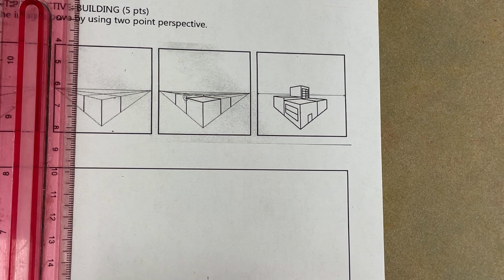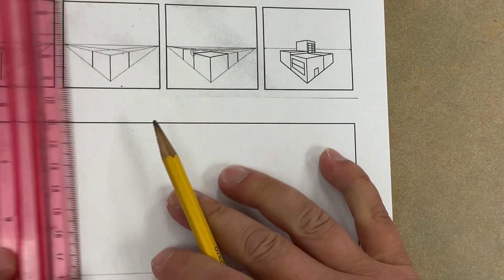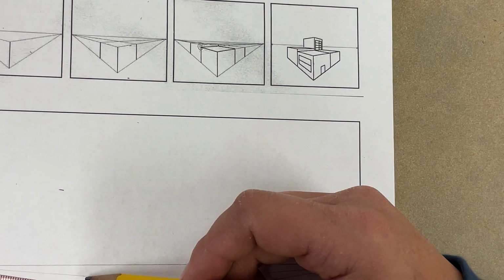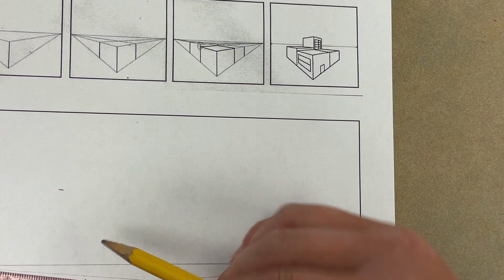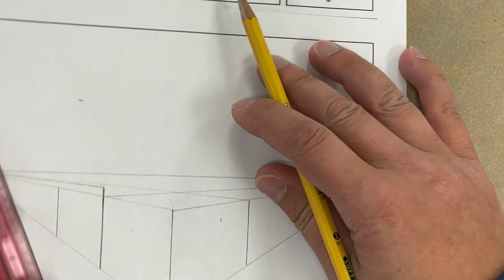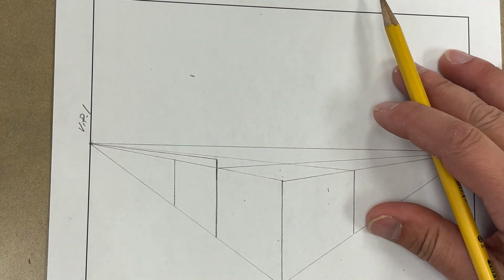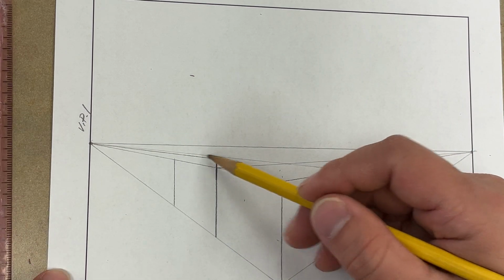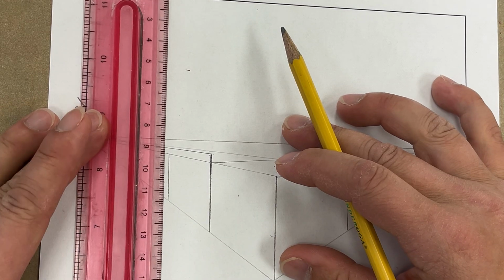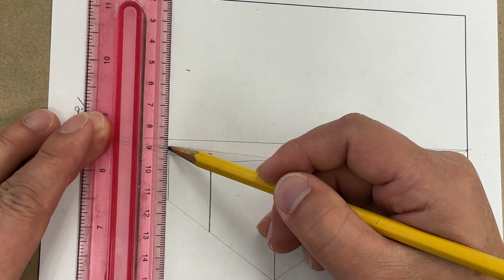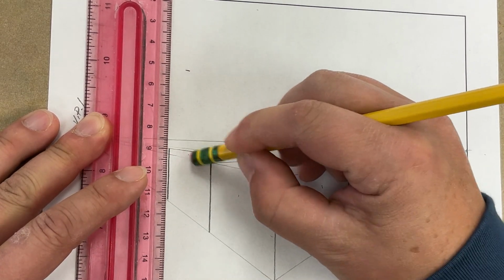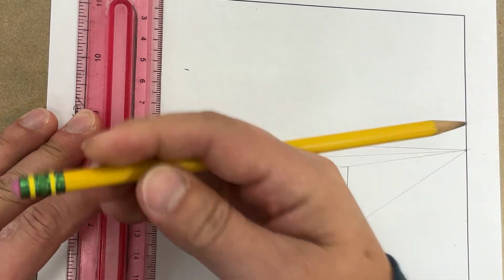So then that means I need to pull that line up, run this edge to my vanishing point, and if I did that, this top edge here now dictates the height of the back edge. So I have to extend that up a little more, which means I can erase this line here.